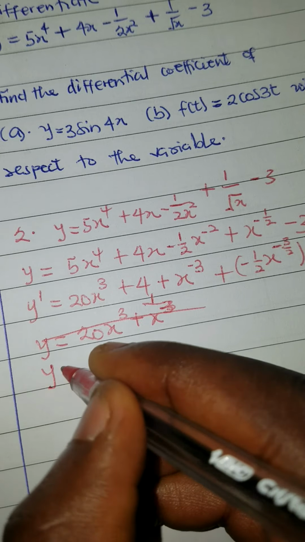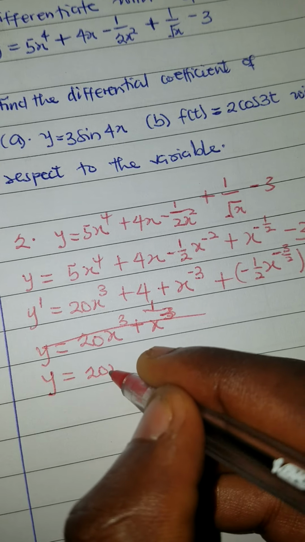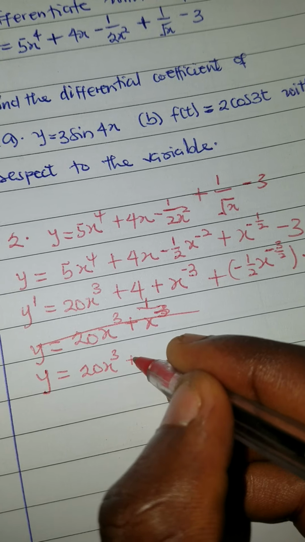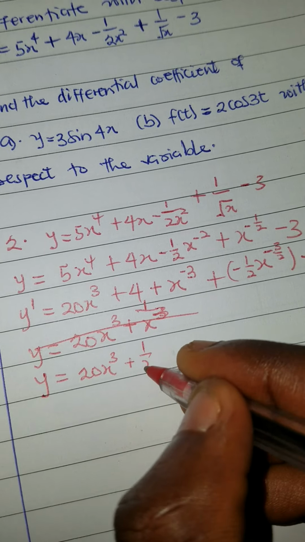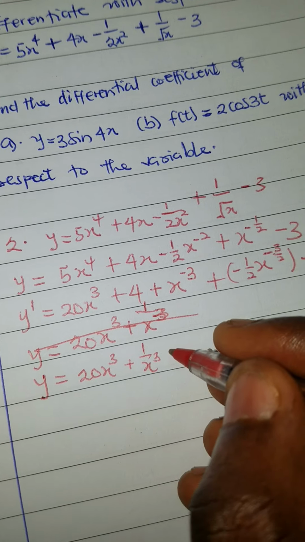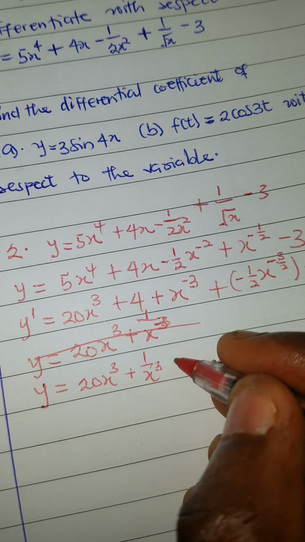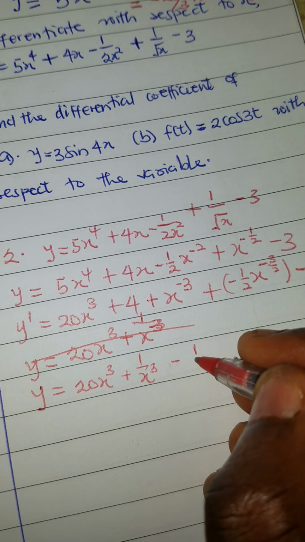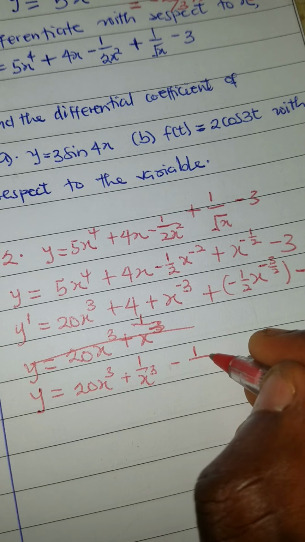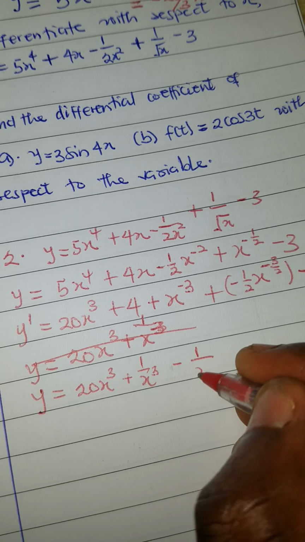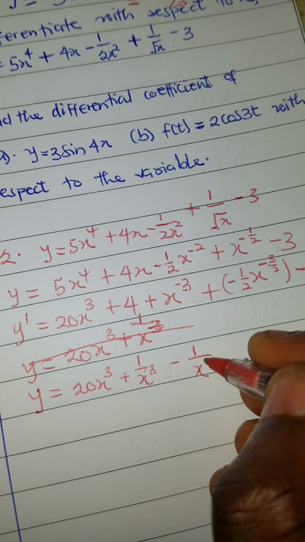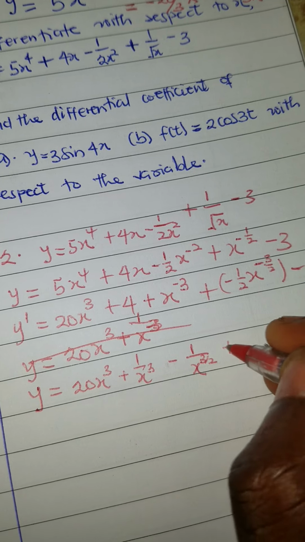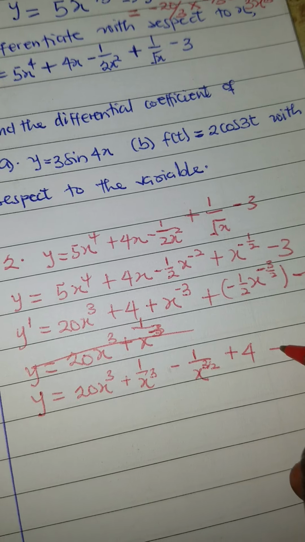Sorry. y prime is equal to 20x cubed plus 1 over x cubed minus 1 over x to the power 3 over 2 plus 4 minus 0.